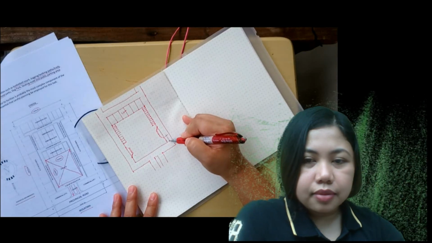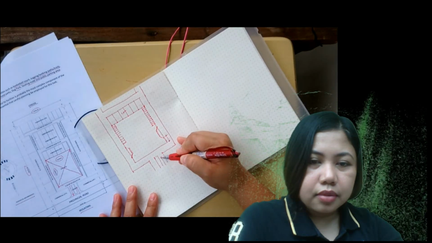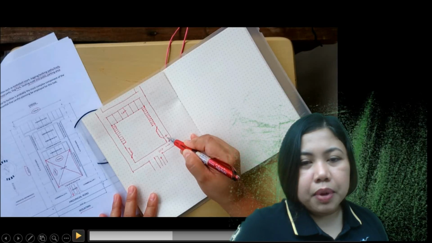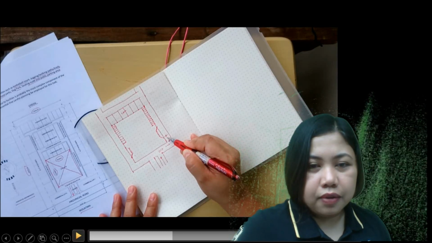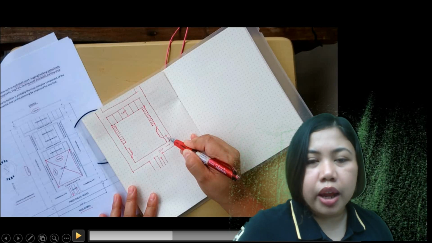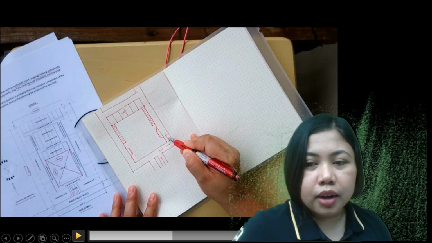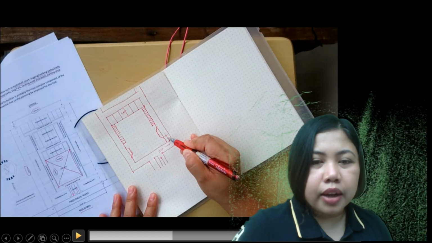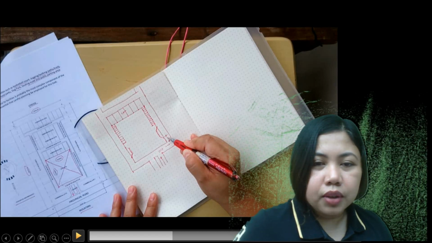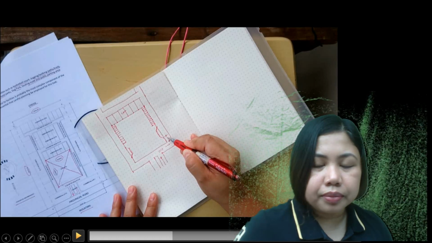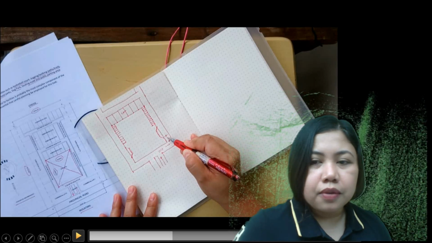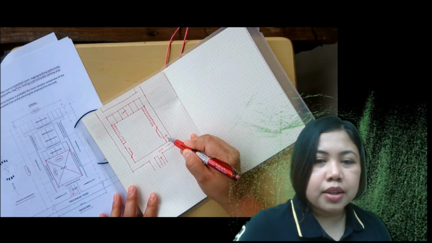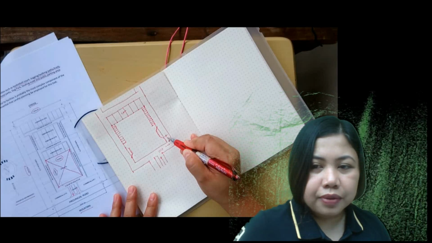This one is a certain distance of the car. And to take note, a lot of you make the mistake of putting your entrance at the corner. It's a no-no because you'll create blind spots for the drivers, and your design or your planning is not safe.